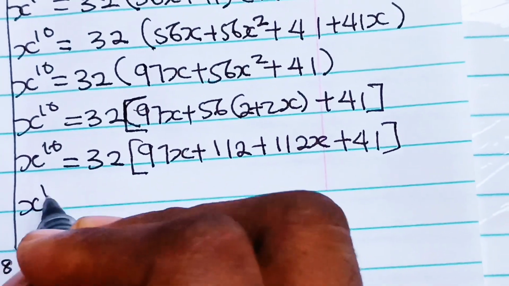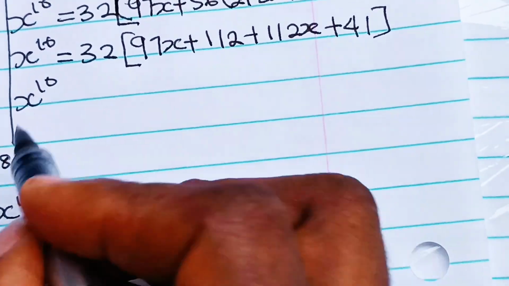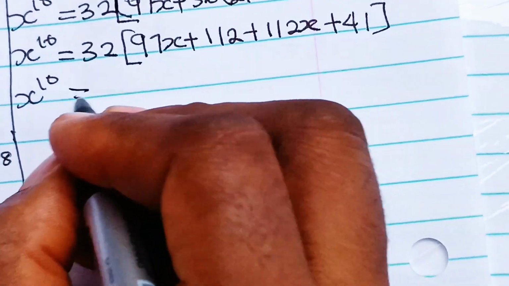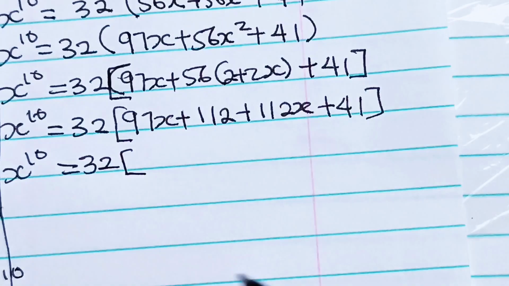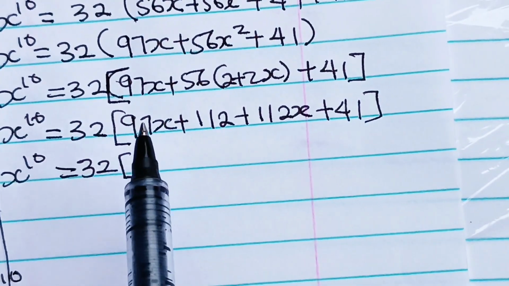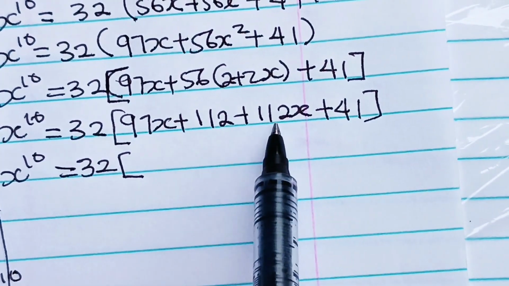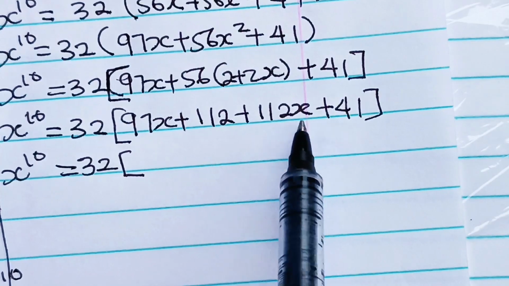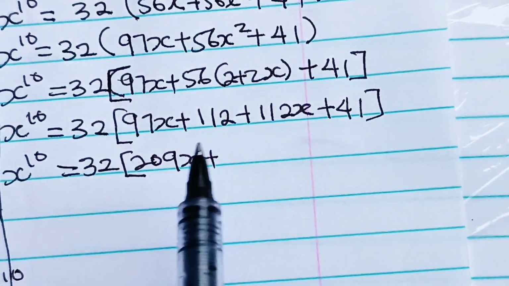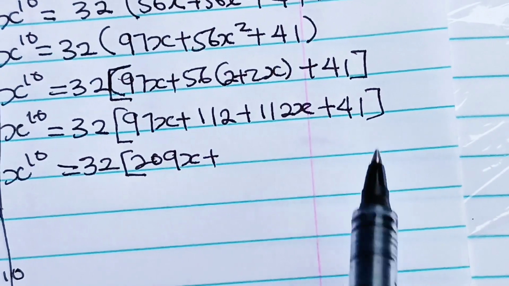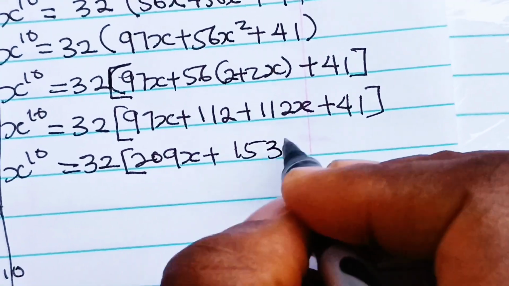So x to the power of 10 is equal to 32 brackets. Now we are going to collect like terms. 97x plus 112x will give us 209x. So we have 209x plus, now 112 plus 41 will give us 153.